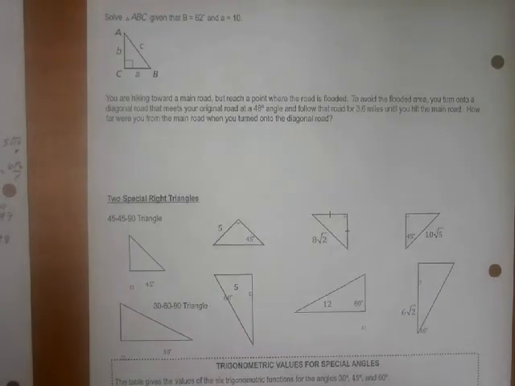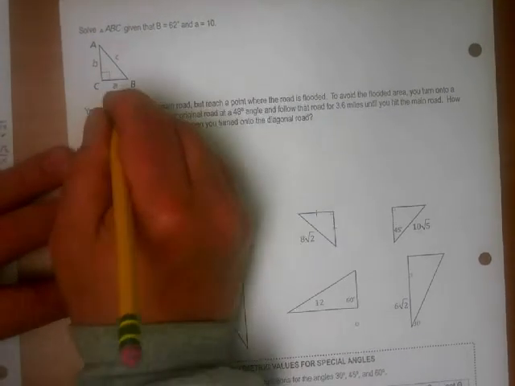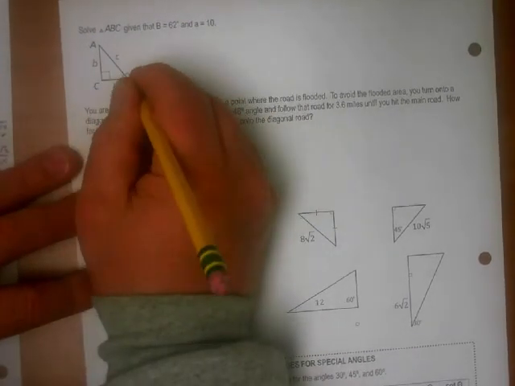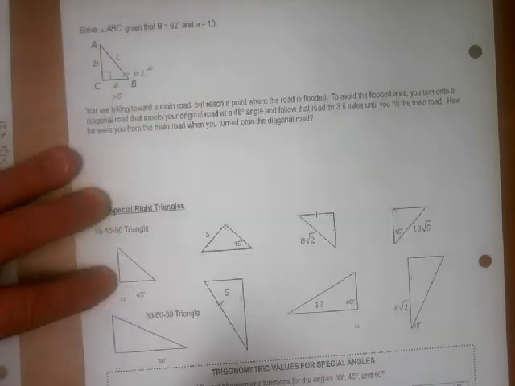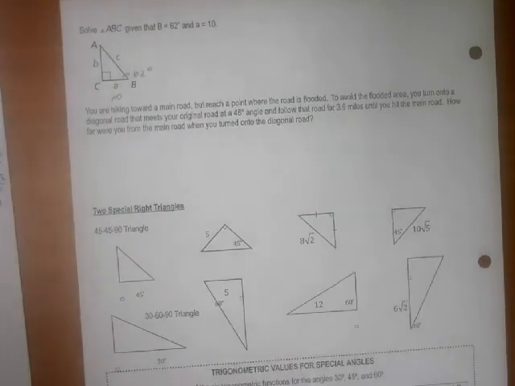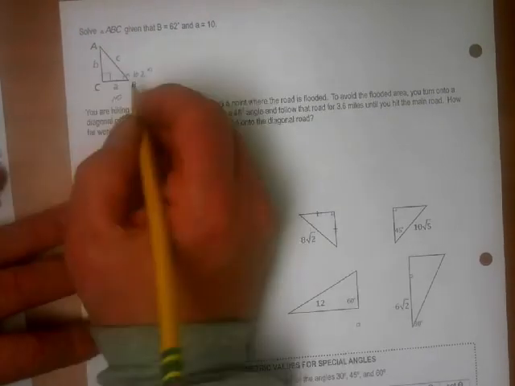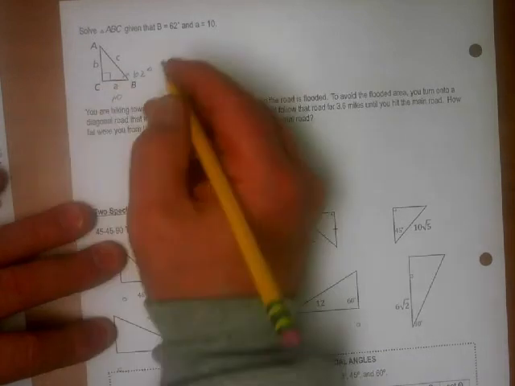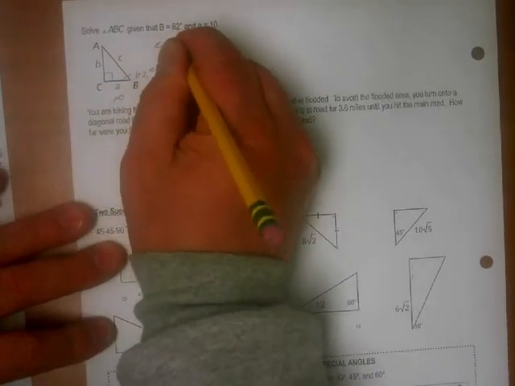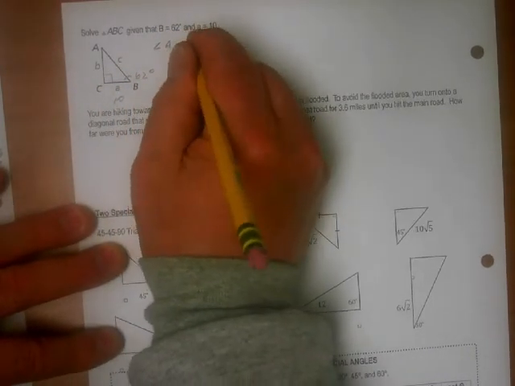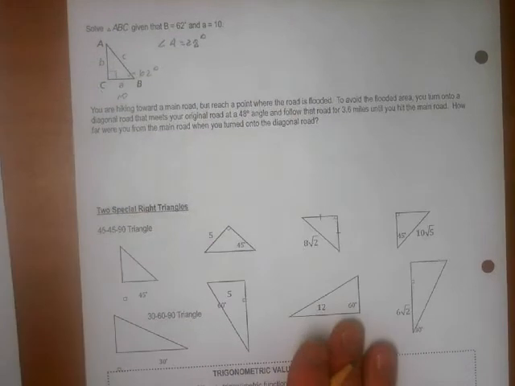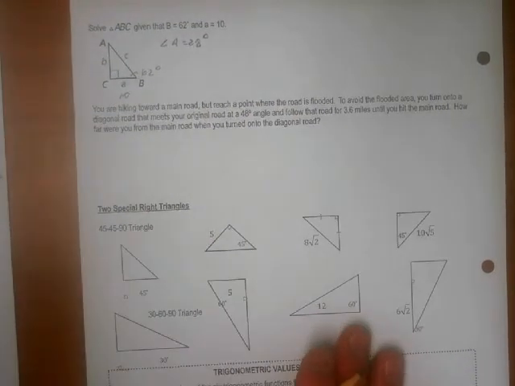Given triangle ABC, solve for the missing parts if you have angle B is 62 and side A is 10. So this is 10. That angle right there is 62 degrees. Now, if you do a little math, like 90 minus 62, that gives you angle A, which is 28.